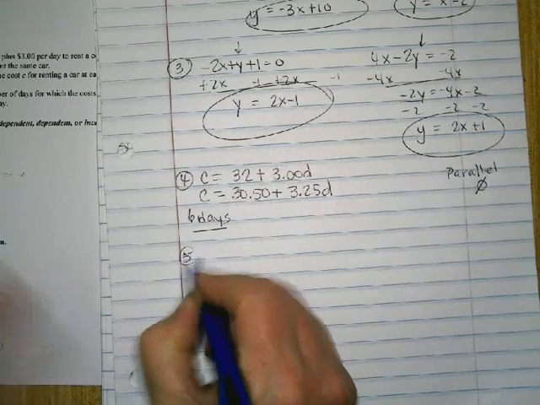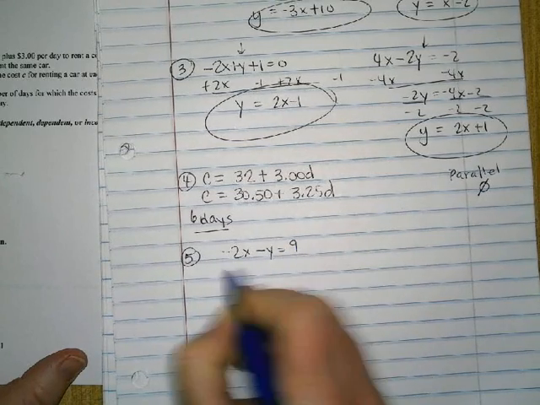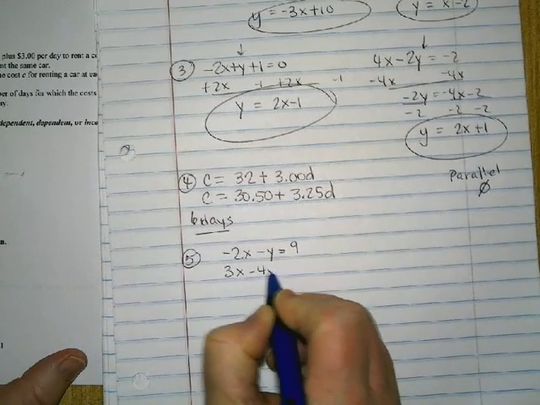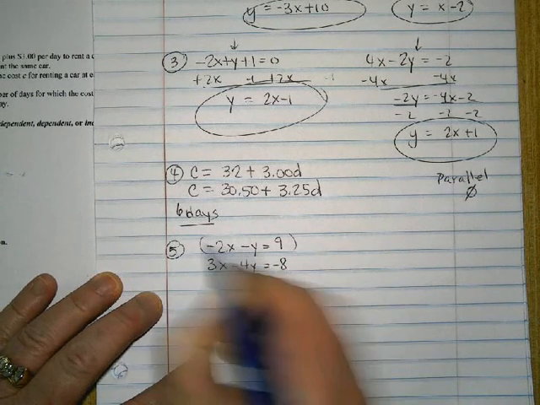Questions so far? Number 5 says negative 2x minus y is 9, and 3x minus 4y is negative 8. It says without graphing, classify. You can either make it say y equals and choose which category it goes into, or you can try to solve it by elimination and see what answer you get. I would probably multiply the top by negative 4.